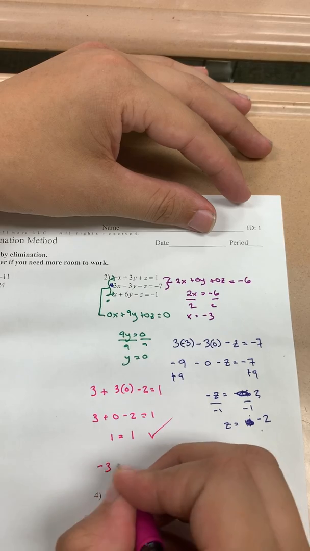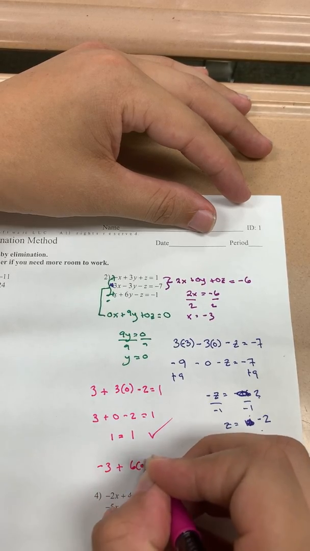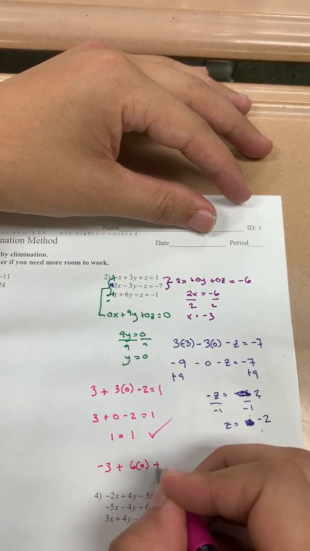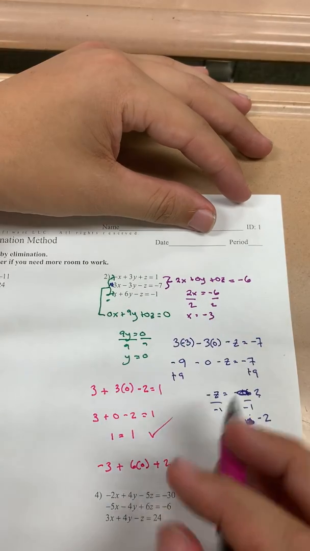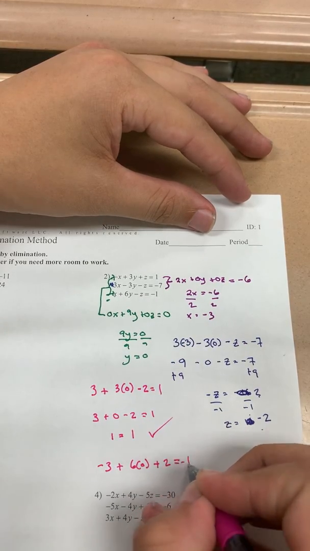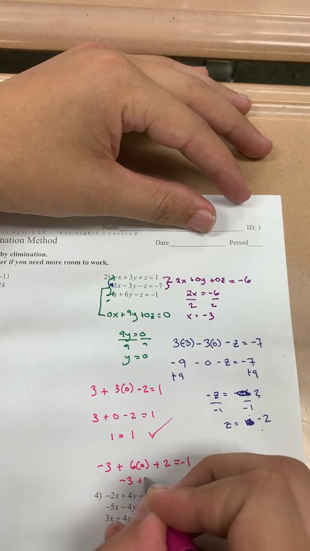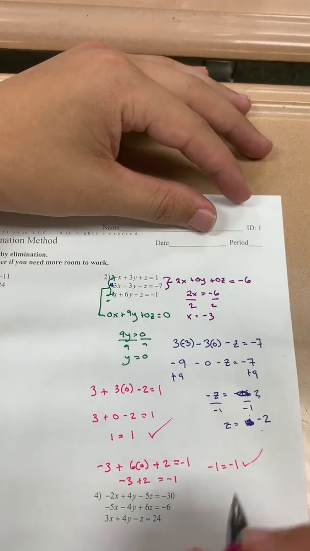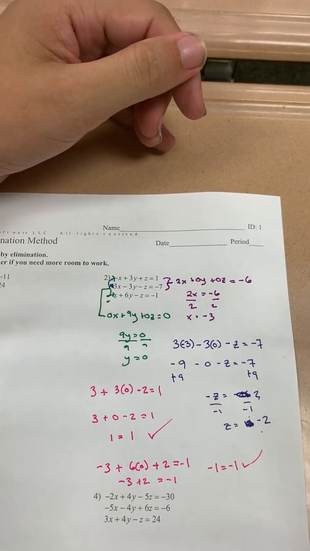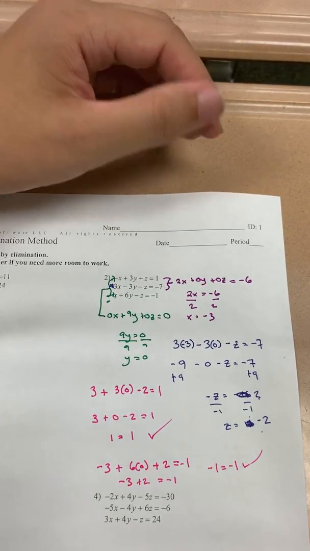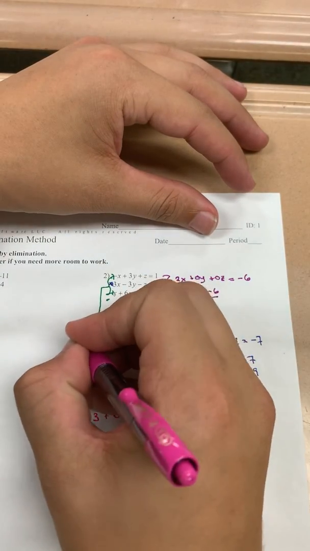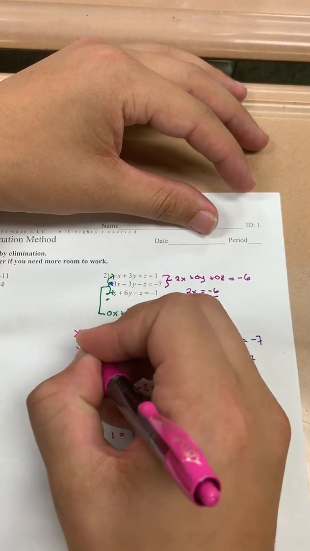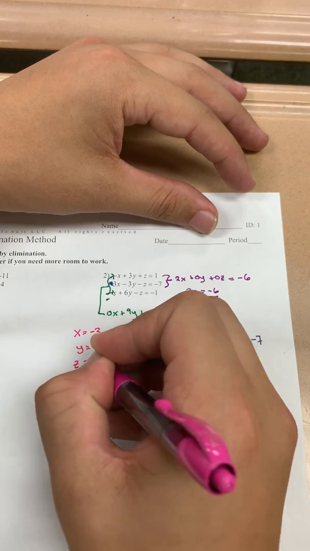We get negative 3 plus 6 times 0 plus 2, because minus 2 is a positive 2, and this needs to equal negative 1. Well, negative 3 plus 2 equals negative 1. Therefore, negative 1 equals negative 1. And once again, it works. So your answer for this problem is going to be x equals negative 3, y equals 0, and z equals negative 2.